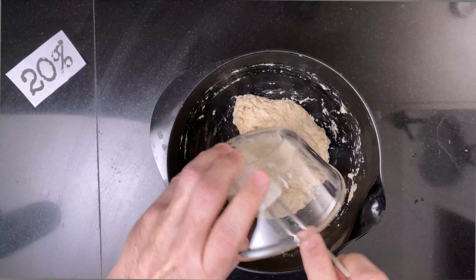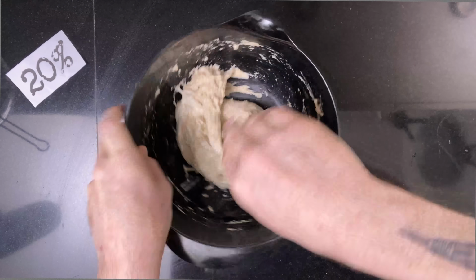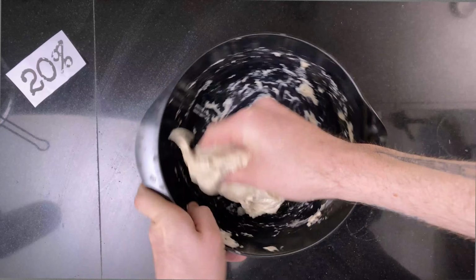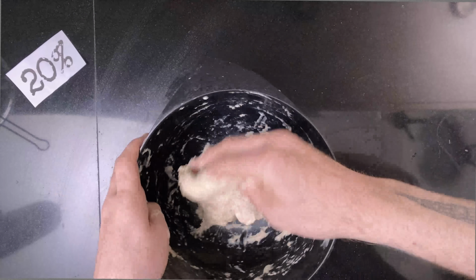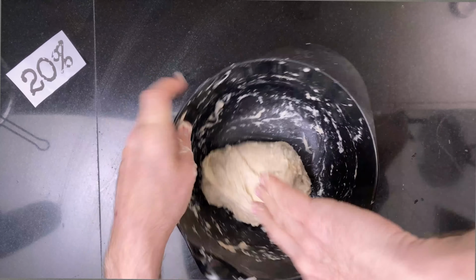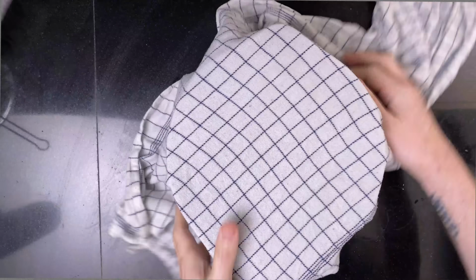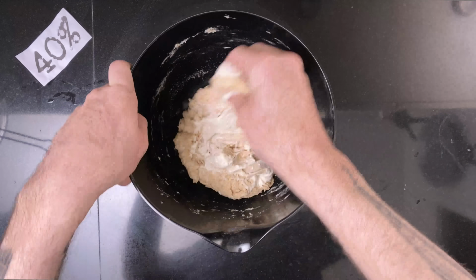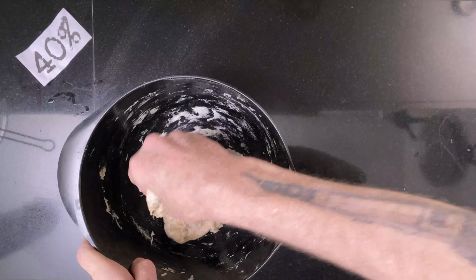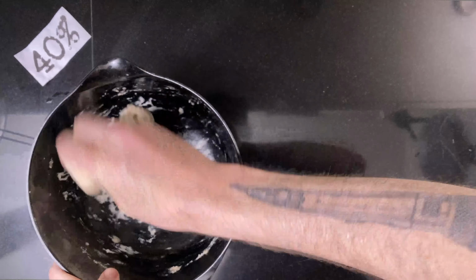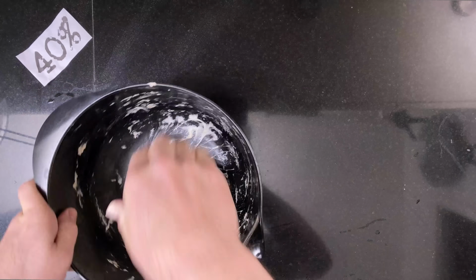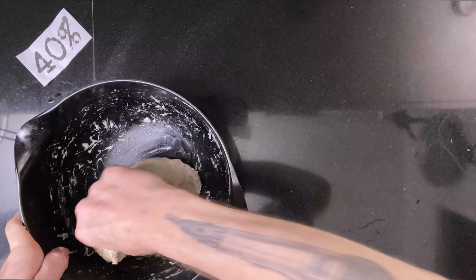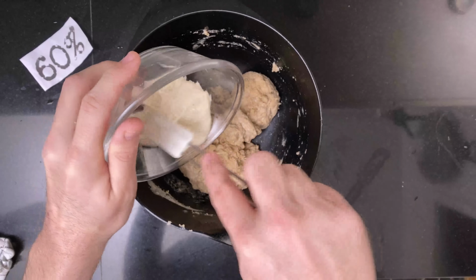First the 20%. Then the 40%. And then the 60%.